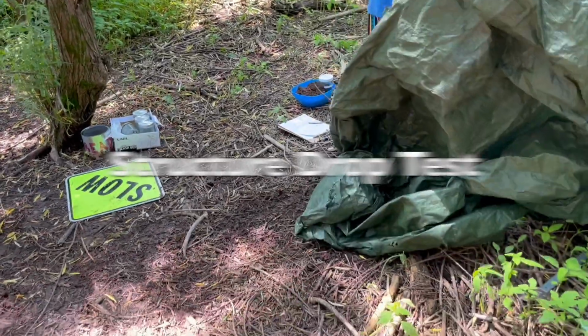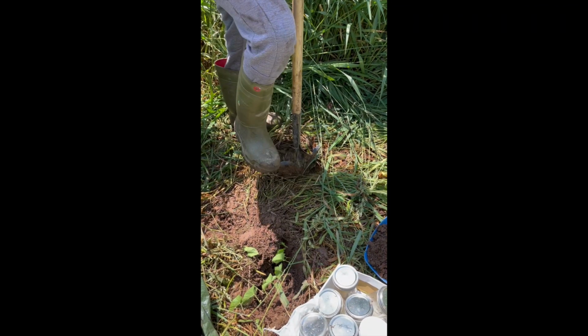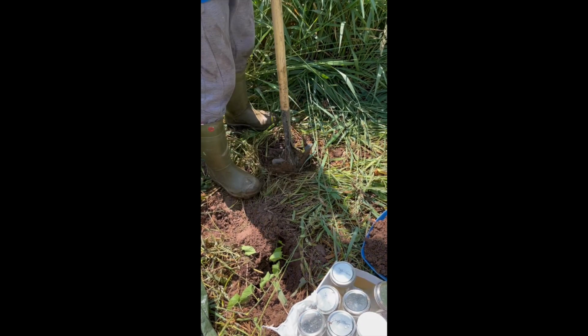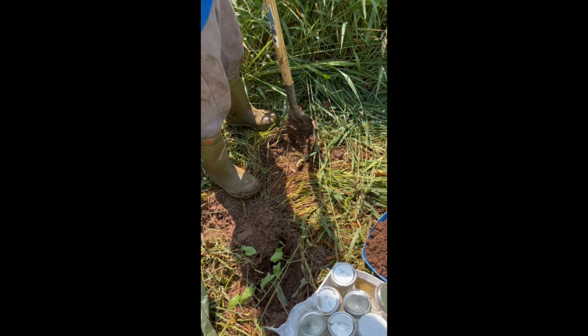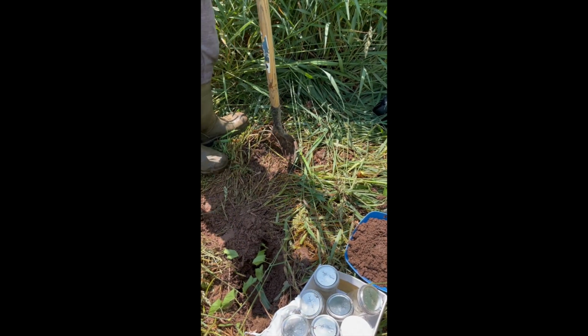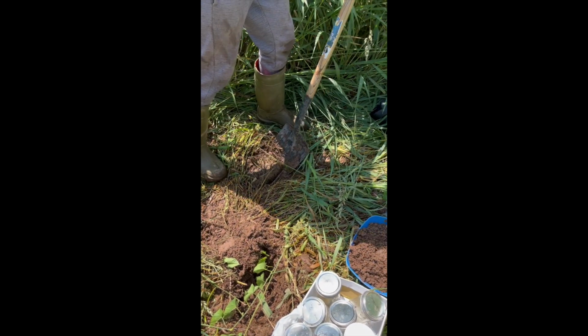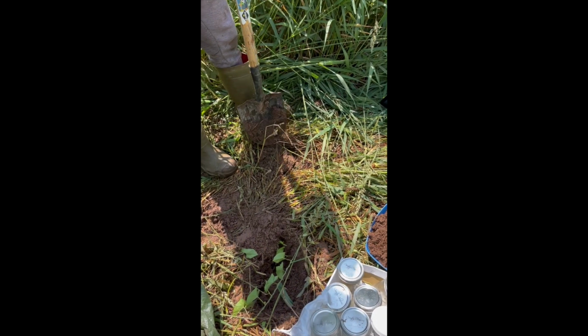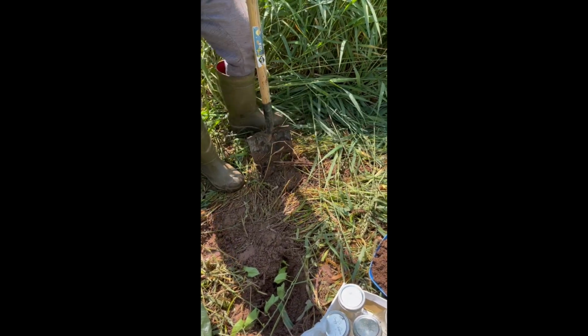Next is the Soil Structure Drop Test. This test is used to determine your soil structure and type. You will need a shovel, a meter stick, a tarp, a wooden board or hard flat surface, and your soil. Dig a hole that's 15 centimeters by 15 centimeters by 15 centimeters.